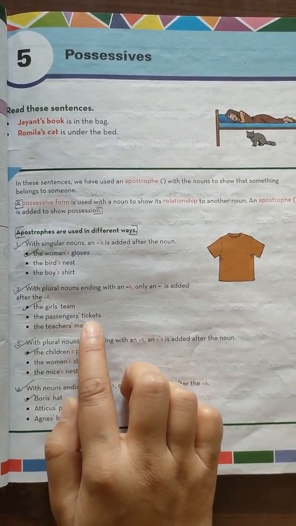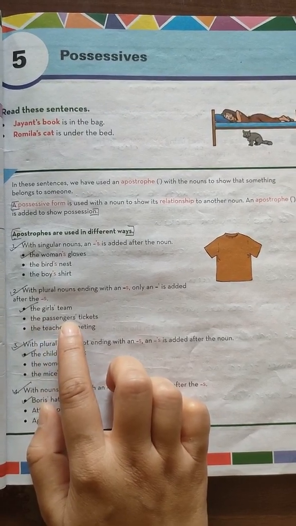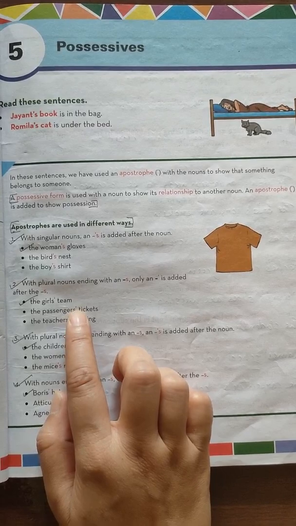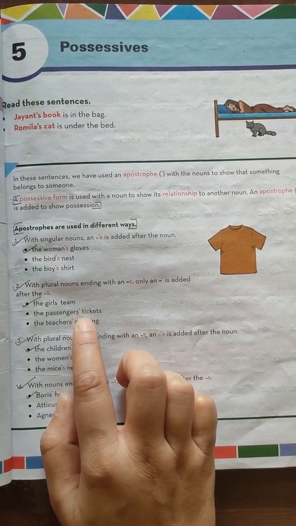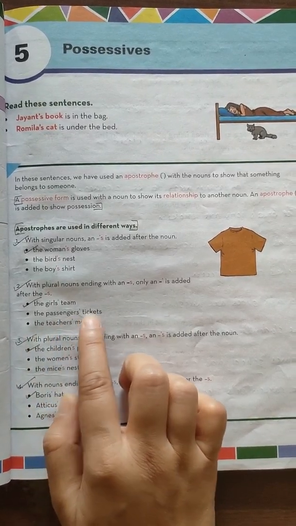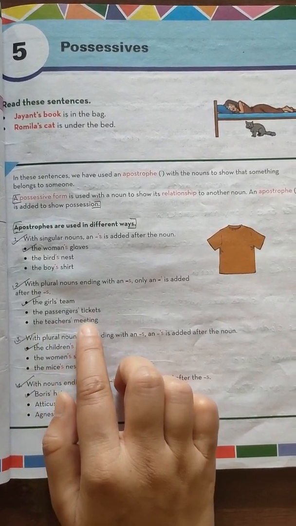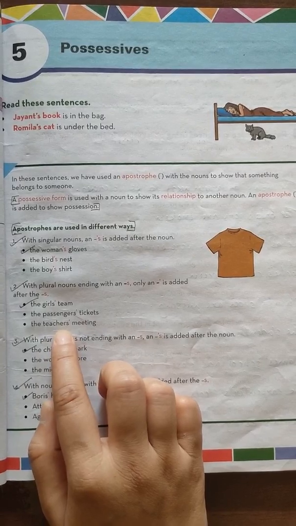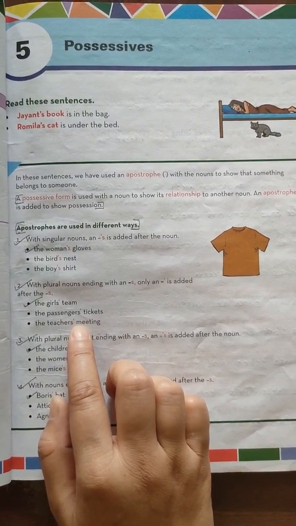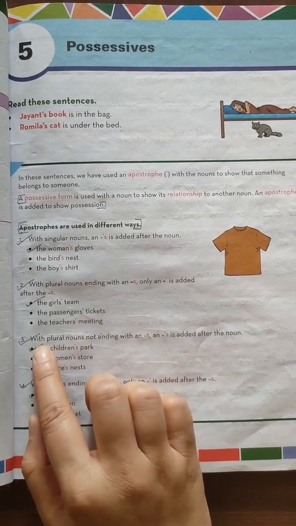The passengers' ticket. Here the word passengers is plural, so we are using only an apostrophe to show their possession over the tickets. The teachers' meeting. Here also teachers is plural, that's why we are adding simply an apostrophe.